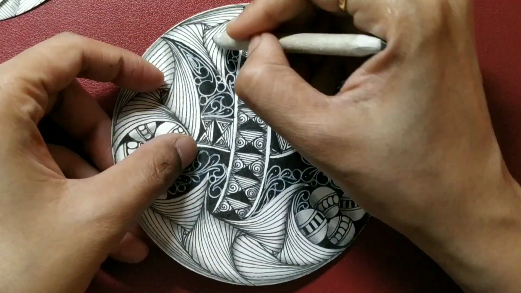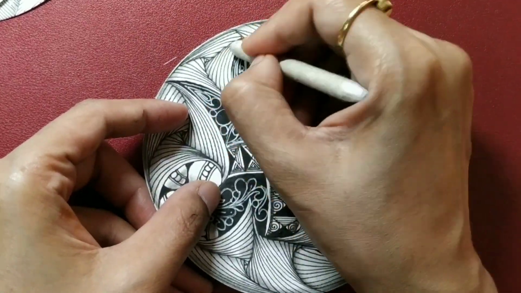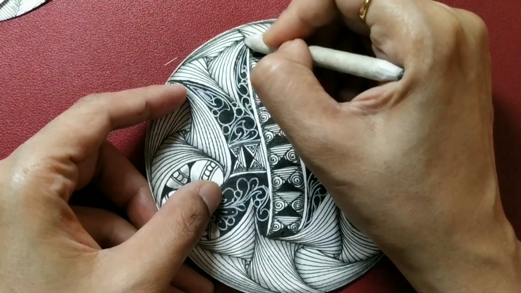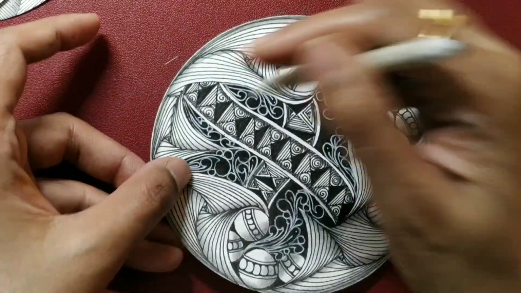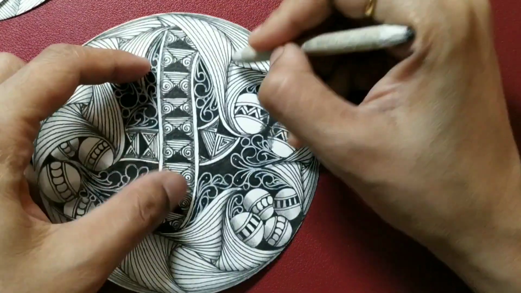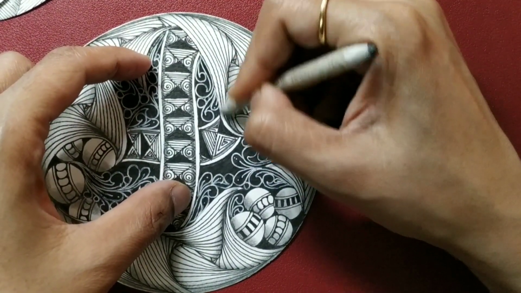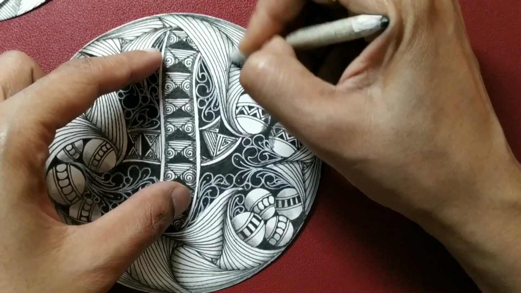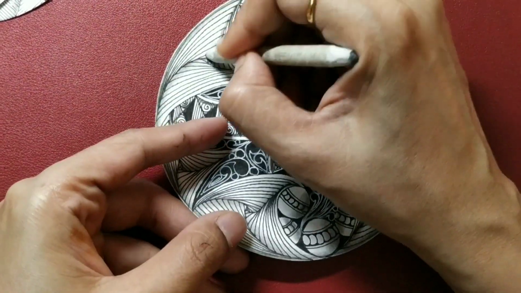Moving to the next. See the drama that it adds, the shading instantly adds so much depth in any and every tangle that you draw. Suddenly the paradox is looking like waves, and nothing but simple line work.